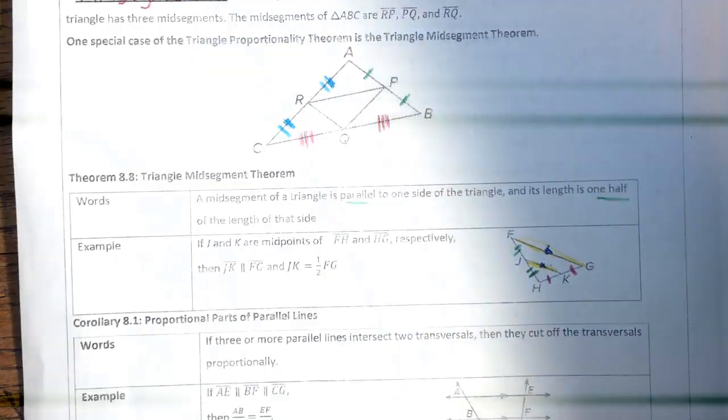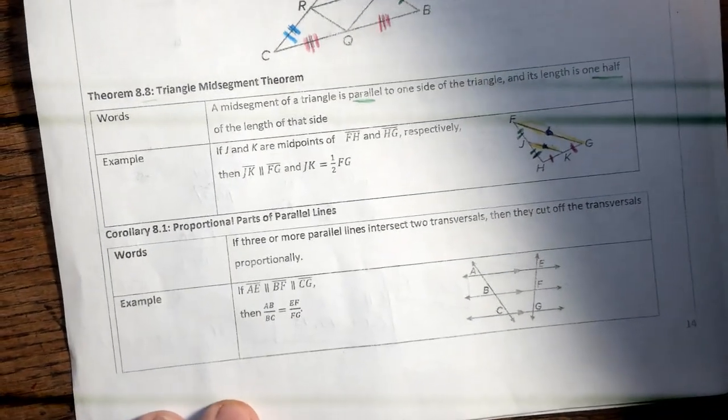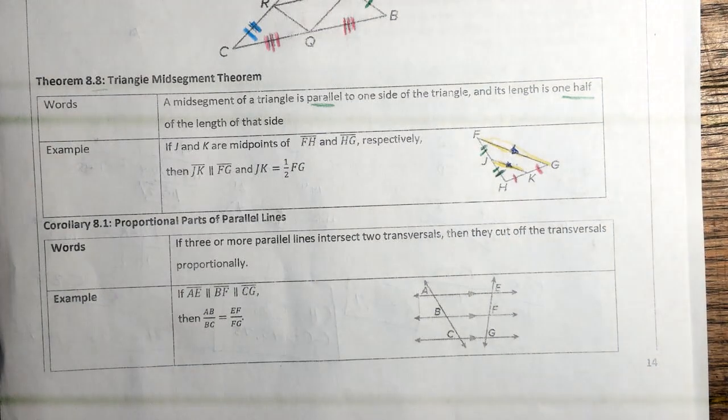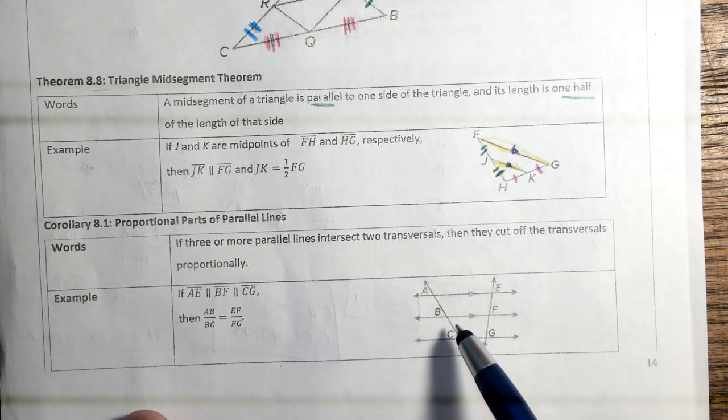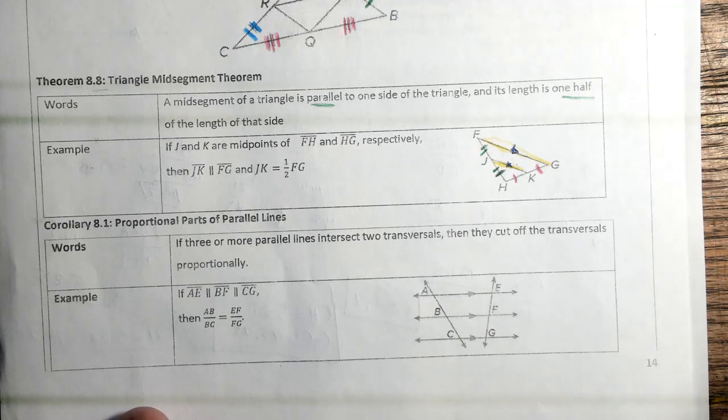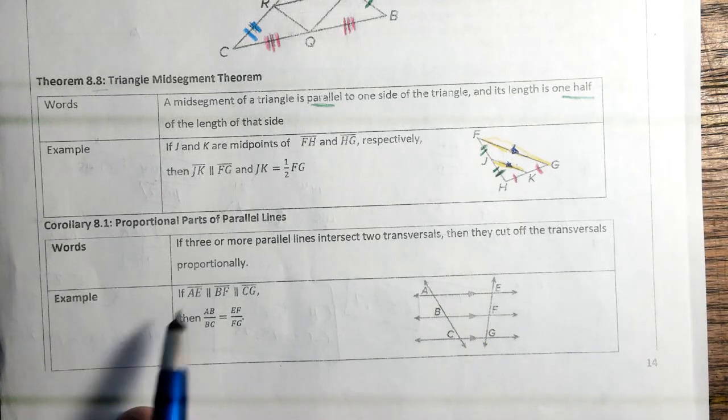So let's move down the page to the bottom here, still on page 14. Okay, corollary 8.1, proportional parts of parallel lines. If 3 or more parallel lines intersect 2 transversals, then they cut the transversals proportionally. We talked before about 2 transversals and 1 line. Now we've got 3 parallel lines and 2 transversals.